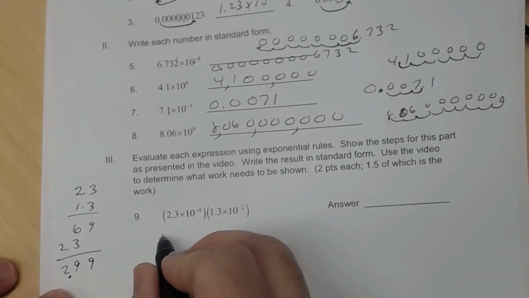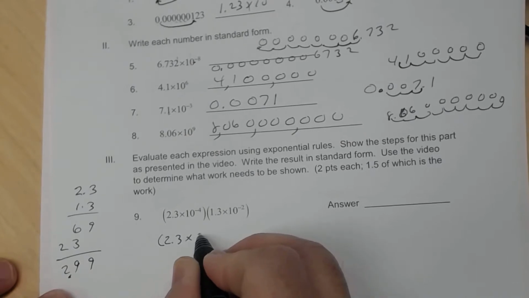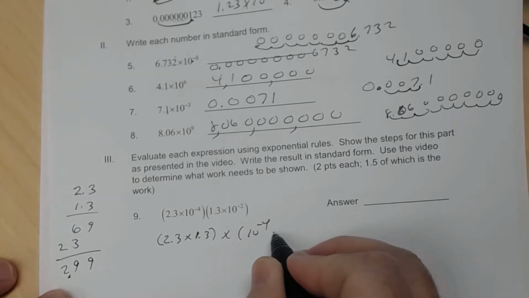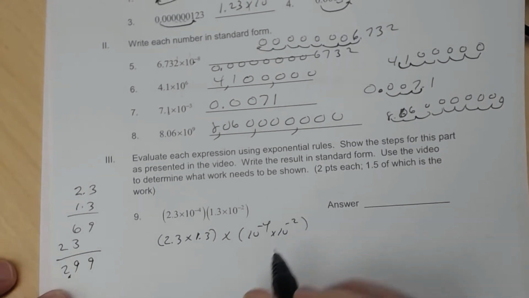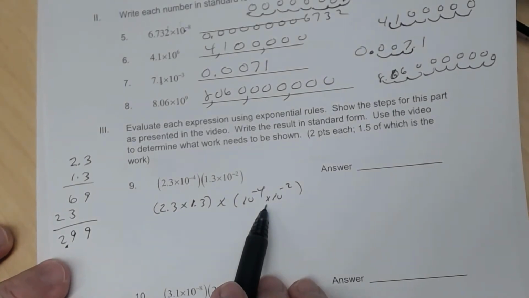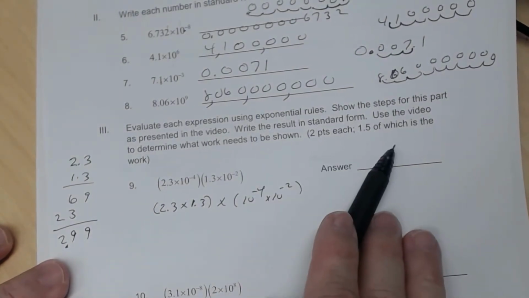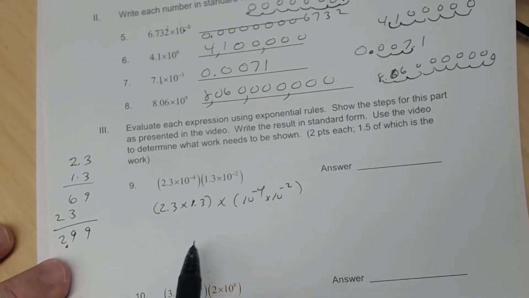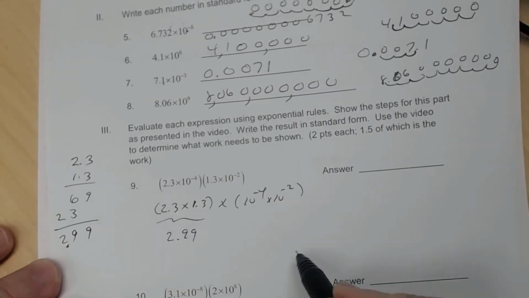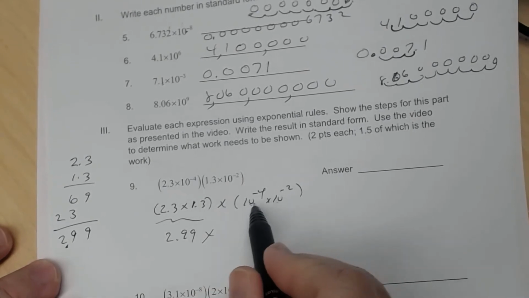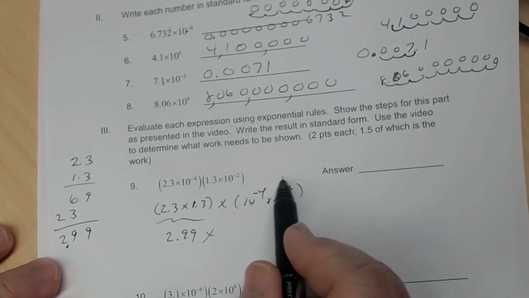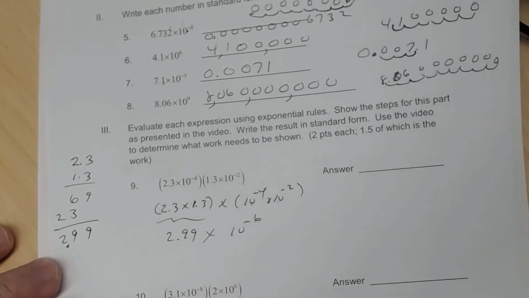So right here, you're saying 2.3 times 1.3 times 10 to the negative 4 times 10 to the negative 2. So that's what you had. So in the video, that's what you were told to write. You have to write it like this first to get your full credit. 2 points each, 1.5 for the work. Then this part is this. So that is 2.99. Now here, when you multiply like bases, using the product rule, you add exponents. Negative 4 plus negative 2 is a negative 6.